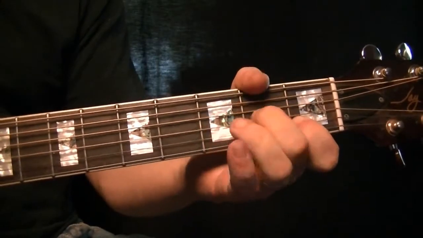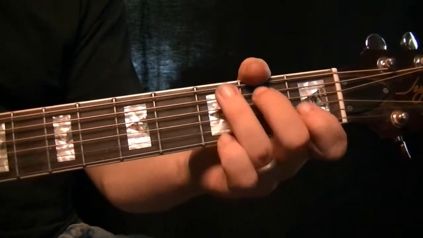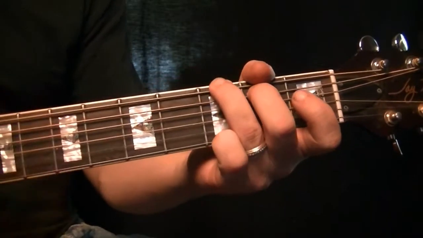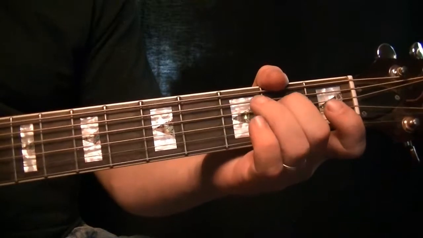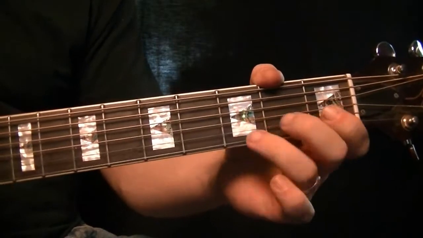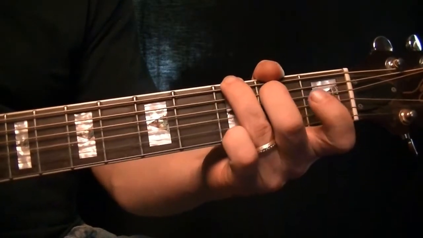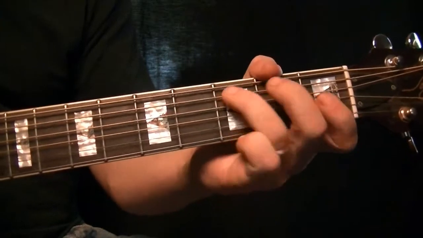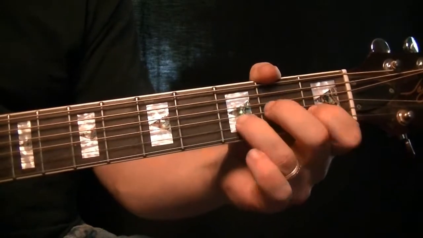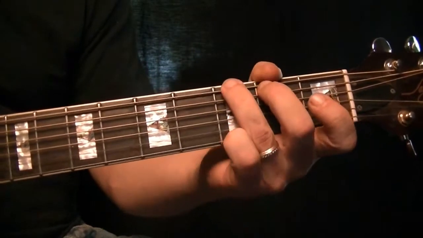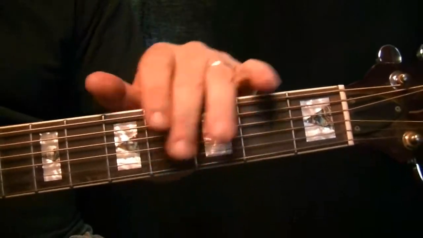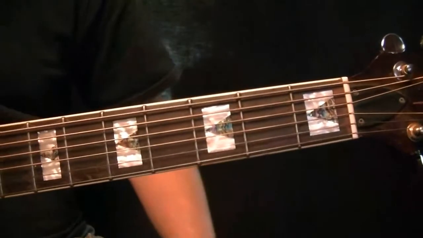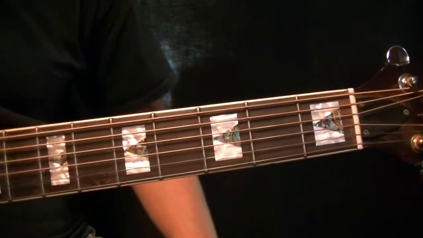And then play the G, and then play the C pentatonic. It's kind of a weird exercise to do, but it'll make you think about these patterns and shapes a little bit differently.